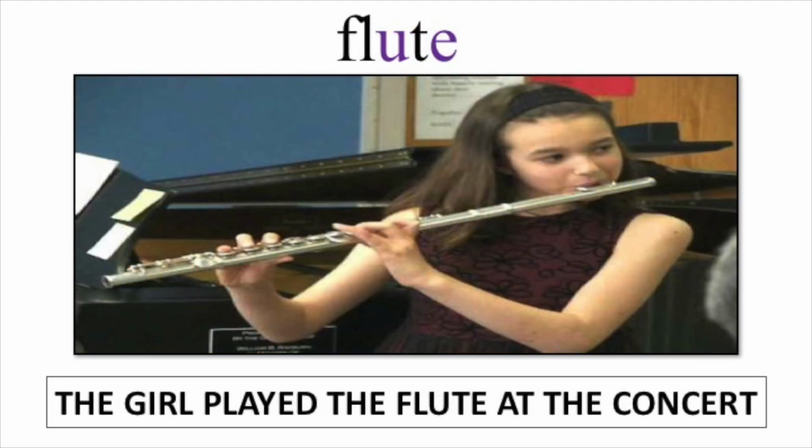And then musical instrument, flute. F-L-U-T-E, flute. The girl played the flute at the concert. So by having the letter U followed by E at the end of the word creates long oo.